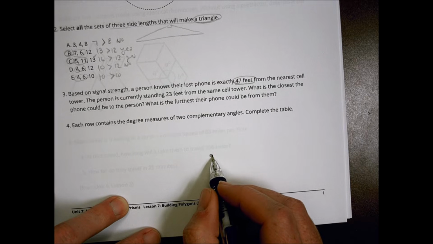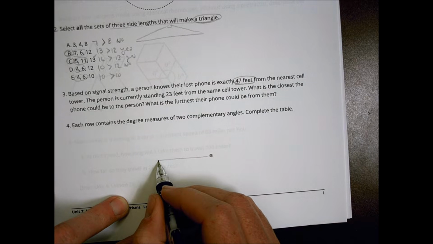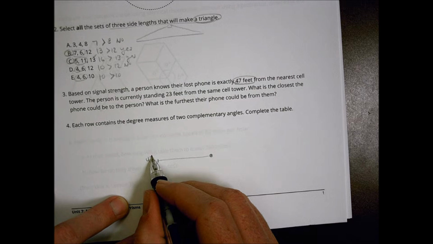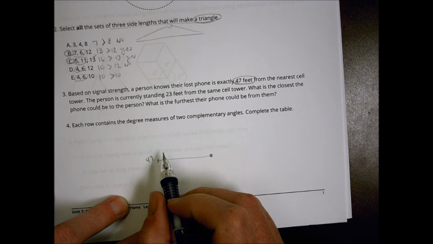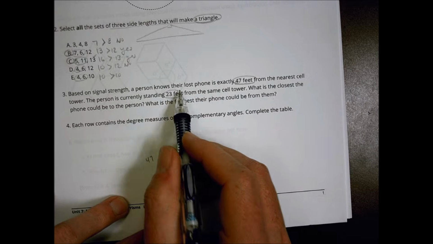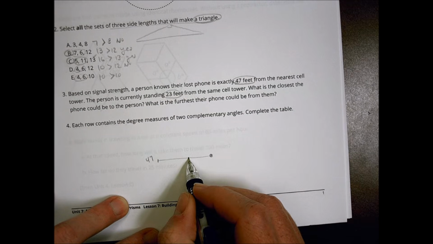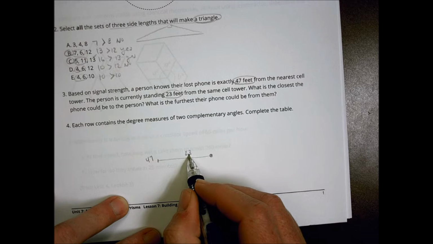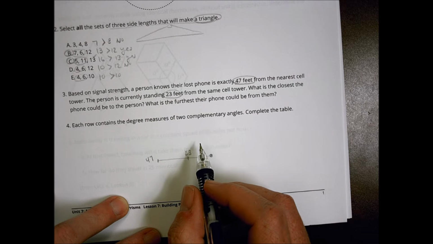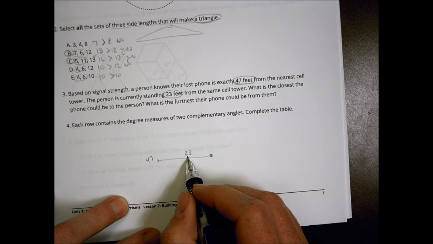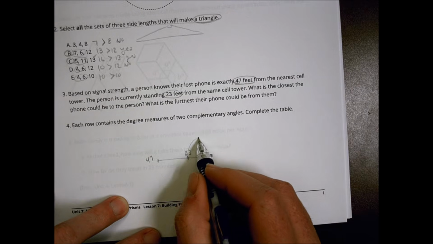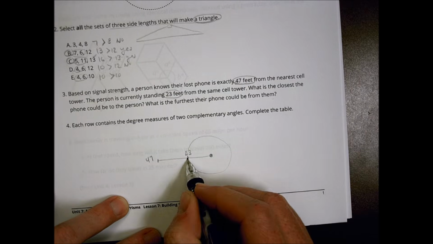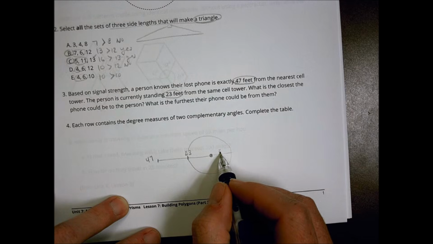And we could draw out here to where the cell phone is going to be at 47 feet away from the tower. The person is currently standing 23 feet from the same cell tower, so maybe here at 23. What is the closest the phone could be? What's the furthest? Now again, if they're 23 feet from the cell tower, they're going to be in that 23-foot radius all the way around there, right?